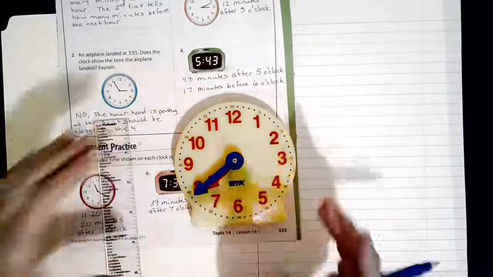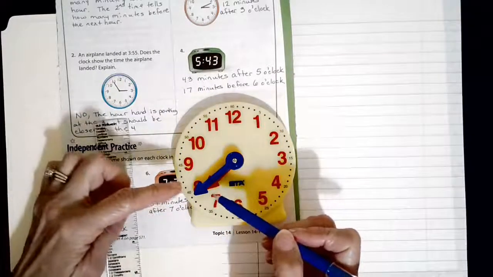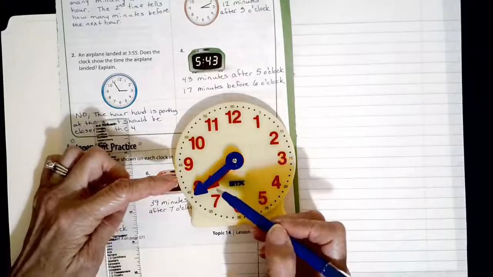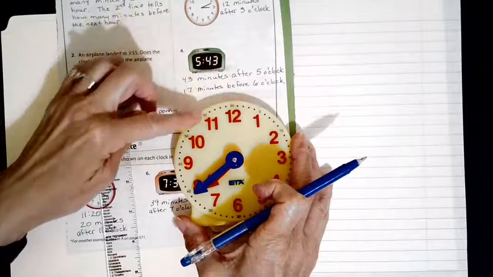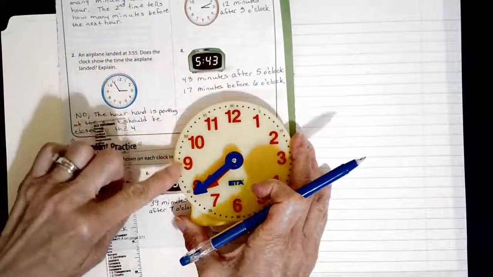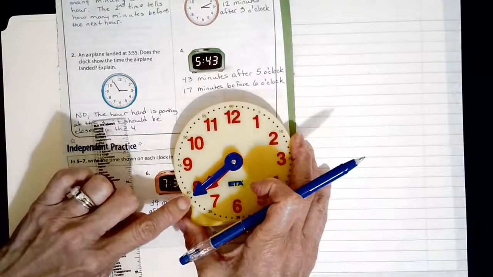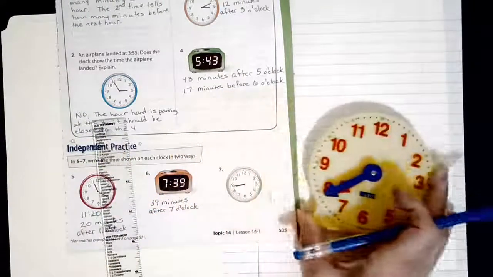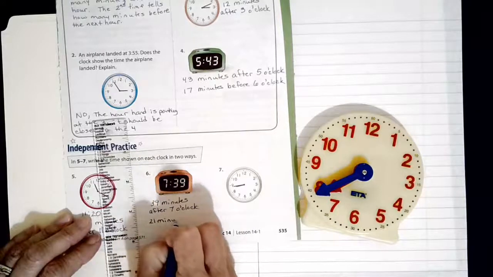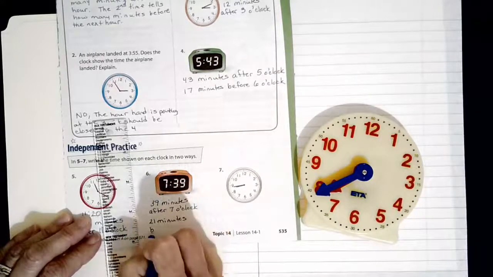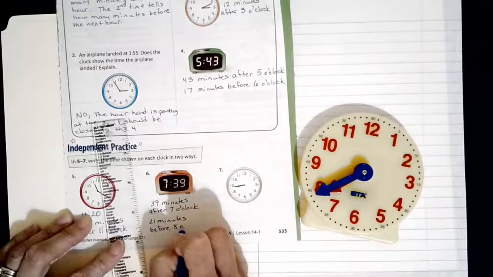So I can see that it's almost to the 8, the hour hand is, that's tucked behind that minute hand. So I'm going to count backwards from up here. 5, 10, 15, 20, and then one more minute would make it 21. So it's 21 minutes before 8 o'clock.